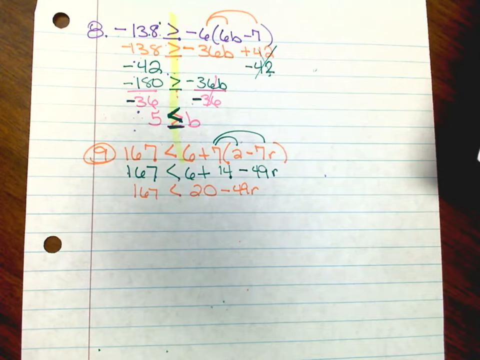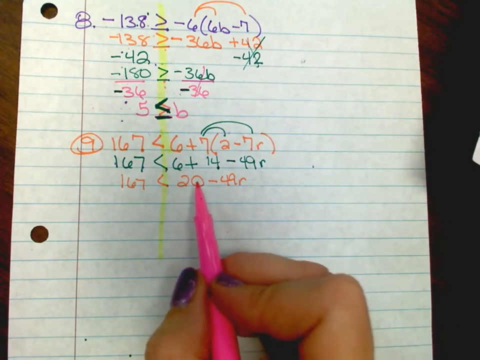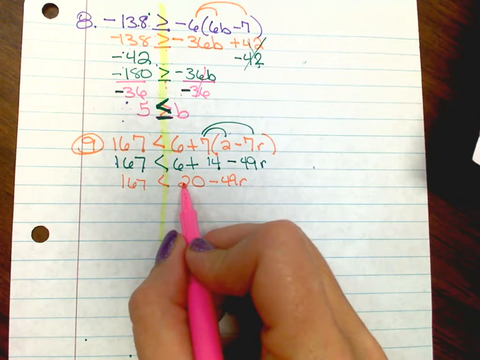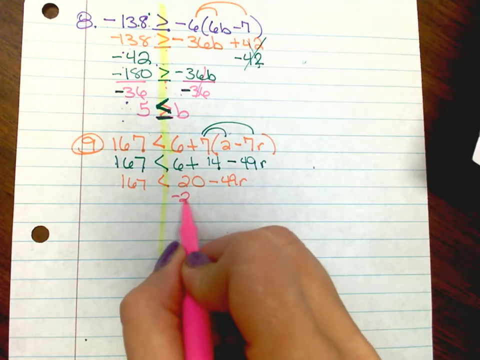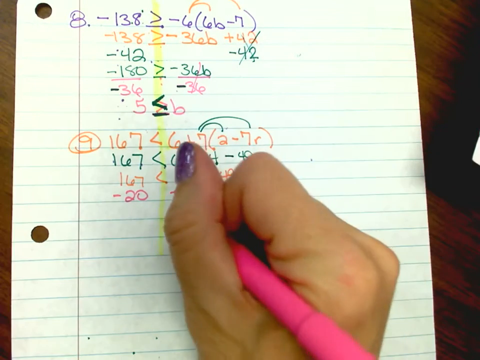And then I need to get my whole numbers together. So I have to bring 20 over to this side. If it's a positive 20, I need to subtract 20. That cancels out.